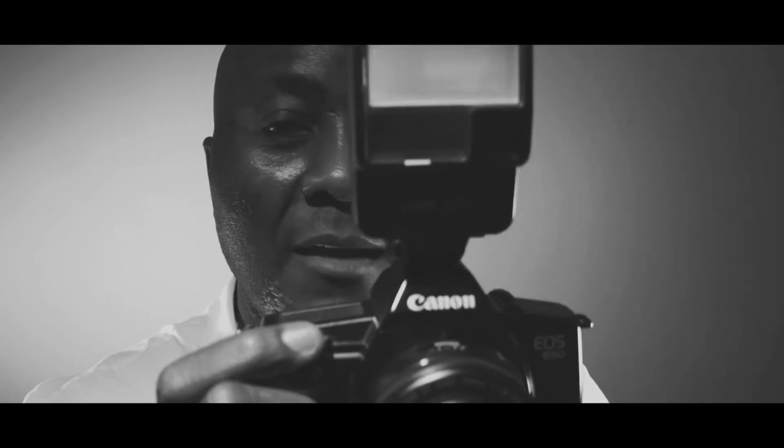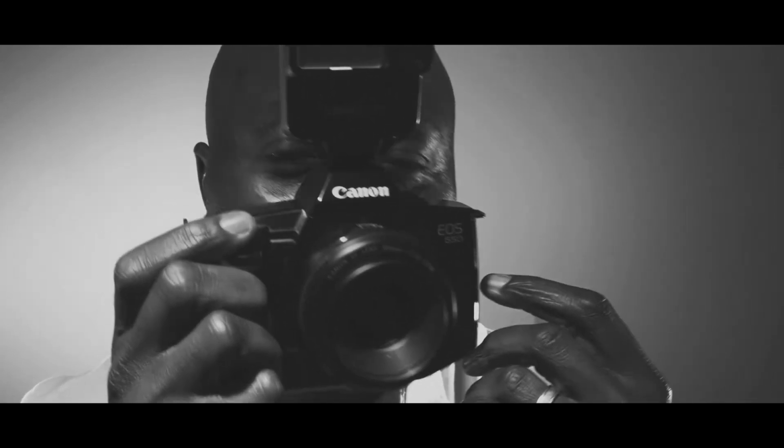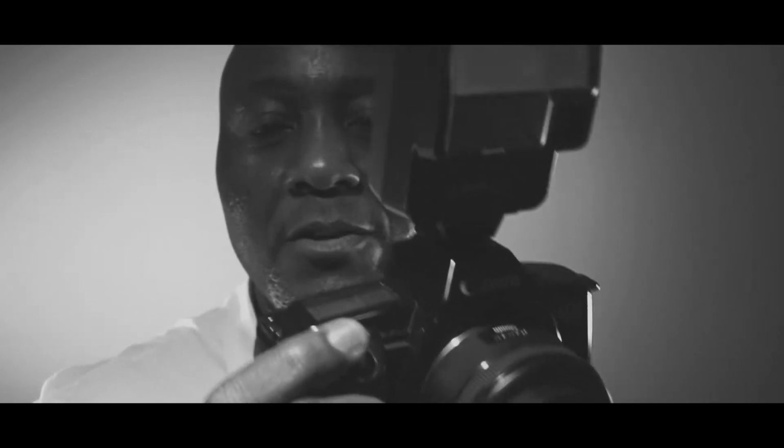It allows you to look through this at nighttime and be able to see the settings that you're working with, and that's because the LCD screen doesn't light up on this particular camera here. So sometimes it's really good to have that lit display in there at nighttime when you're shooting. It's good to have that feature.